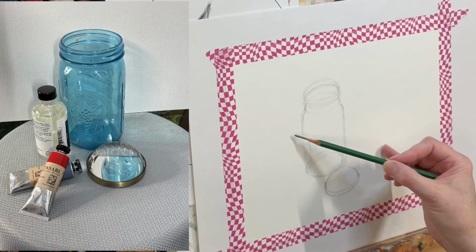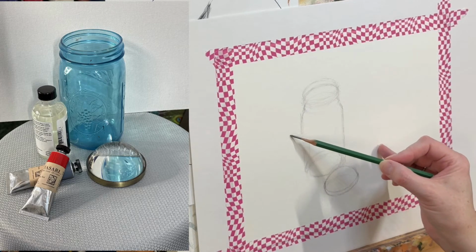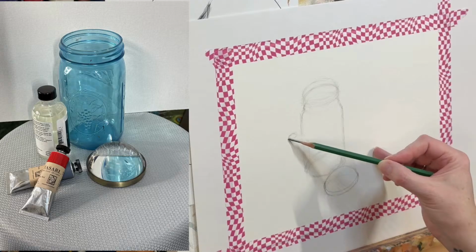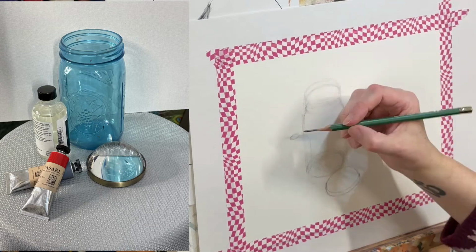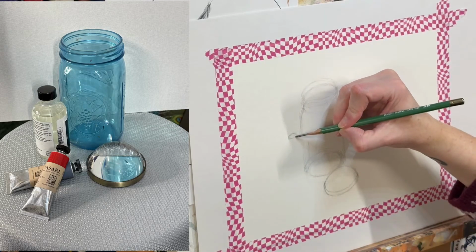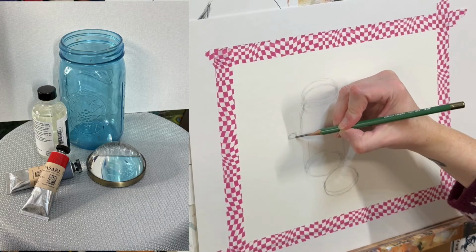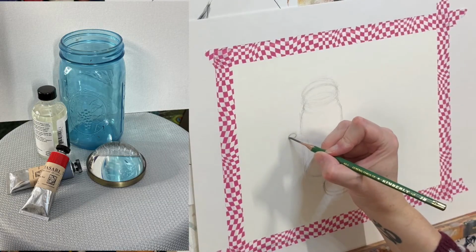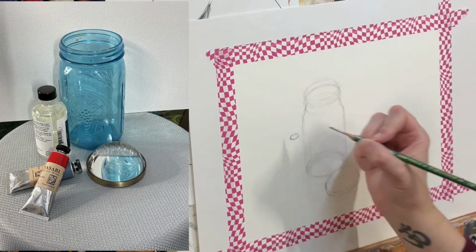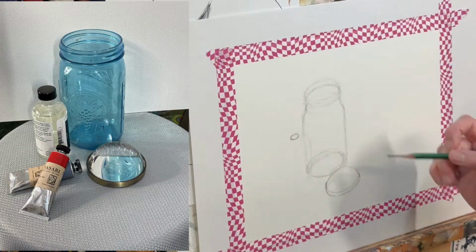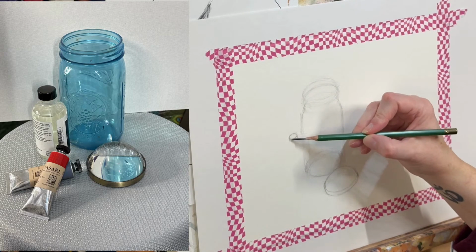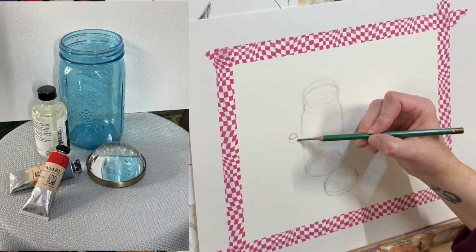And we have this round lid. It's an oval, another oval. When I was in graduate school, we had to do oval after oval after oval. It's a good exercise to do. And I have textured paper here, so that's helping a little bit. So we have our lid.